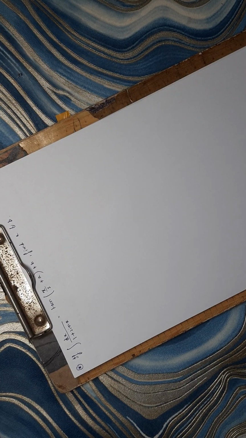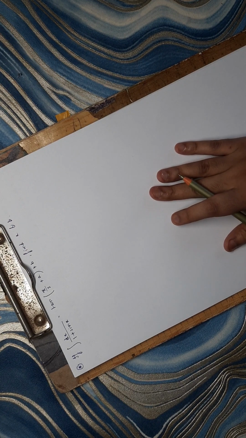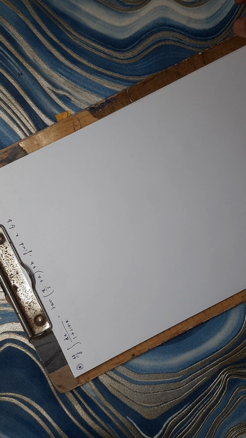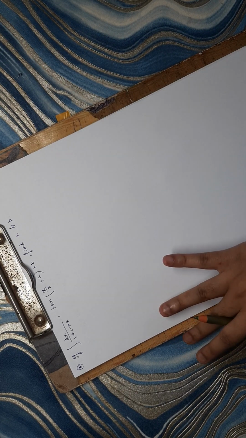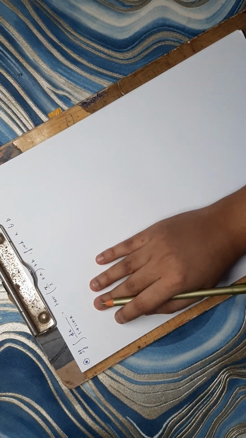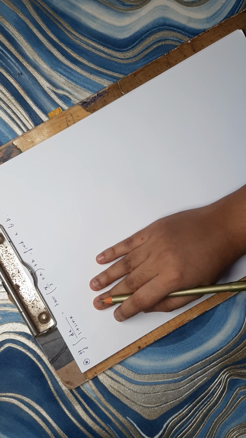Hi students, so now we will solve this particular problem. This is also a statement based problem, much like the one that we did in the previous video yesterday. And this is actually an easy problem.